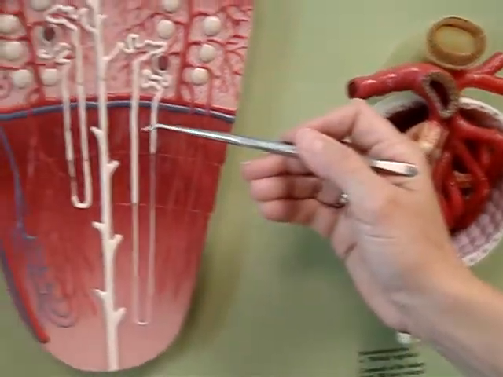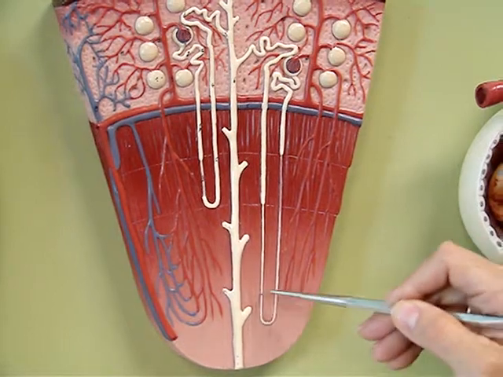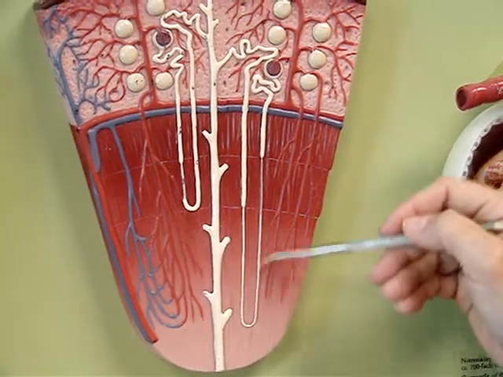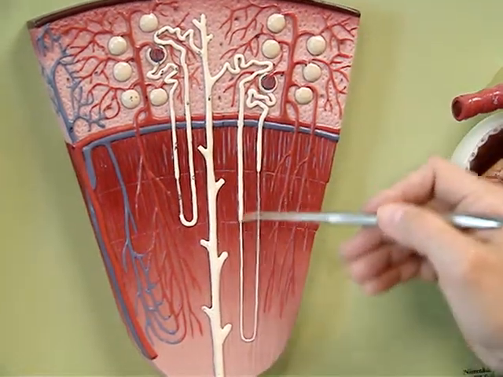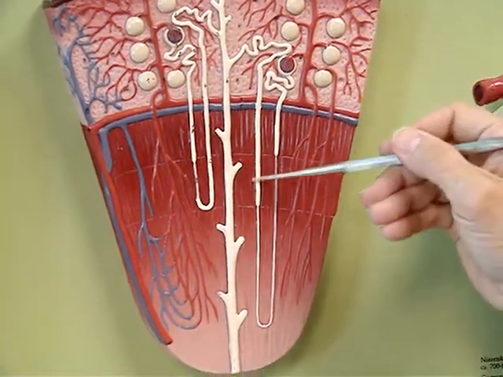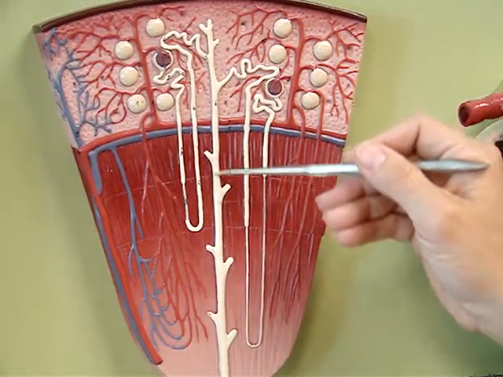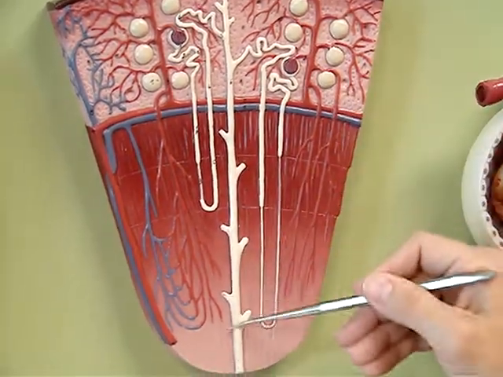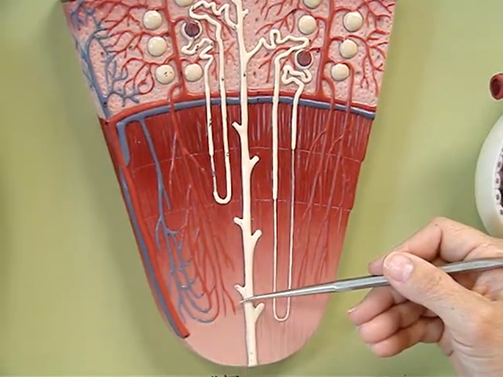This here, if we look back over here, this is our loop of Henle as it comes down. This is actually the loop. We have the descending and ascending. I guess actually looking here, this would be the descending, this would be the ascending. As the fluid comes back up the ascending, we can see that it empties into what's called the collecting tubule, and that's what we have here, our collecting duct or collecting tubule.